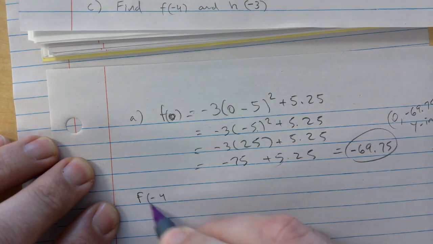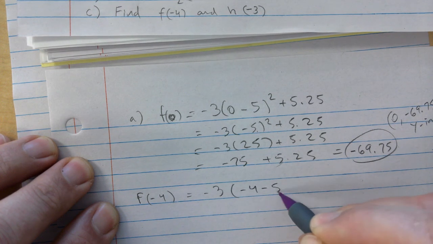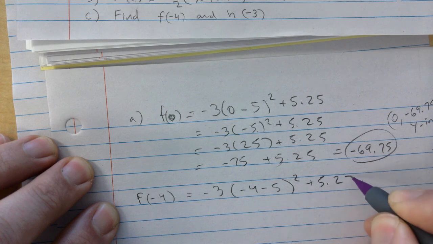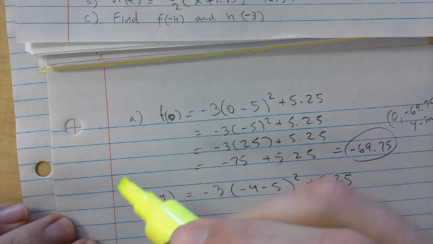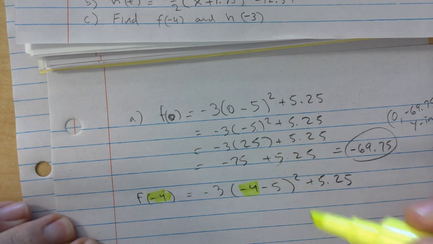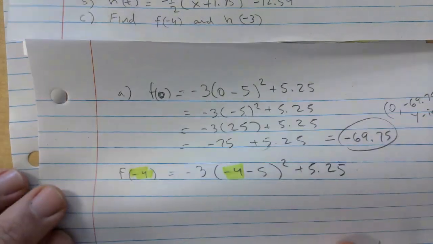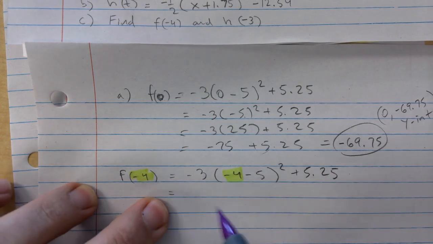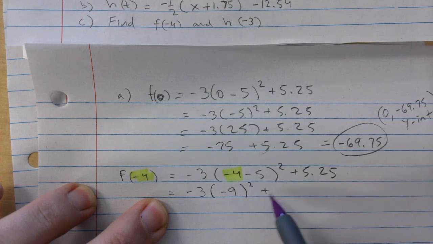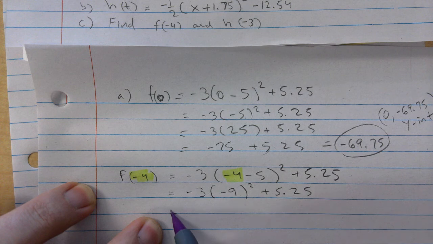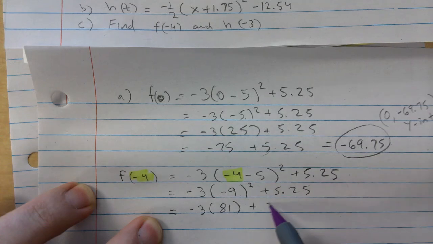f of -4, because this is already there. It's really just -3 times (-4 minus 5) squared plus 5.25, right? And I'm inserting this -4 into the x here. And what happens there, it says it's -3. This adds up to -9. We square that, plus 5.25.